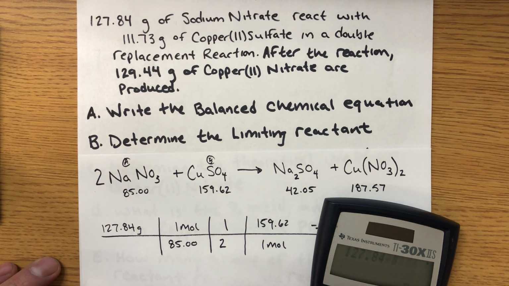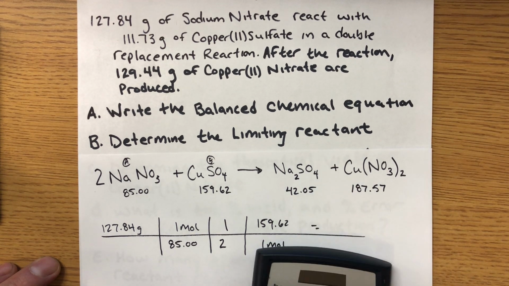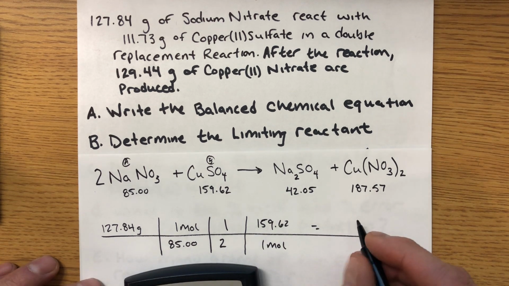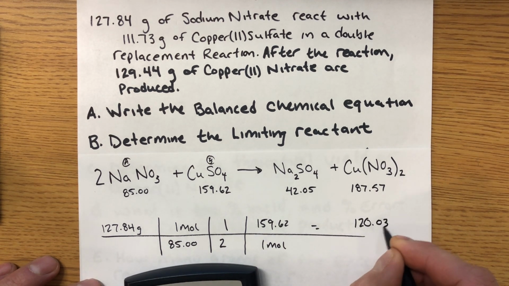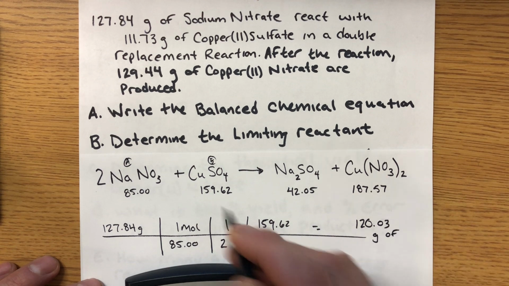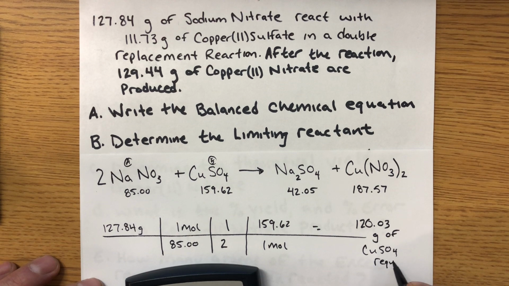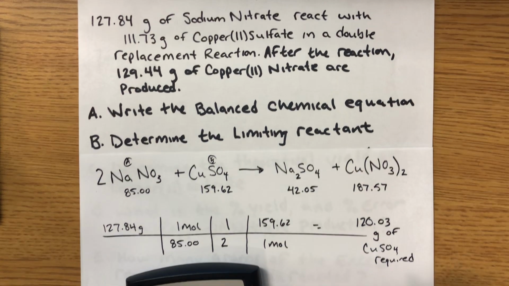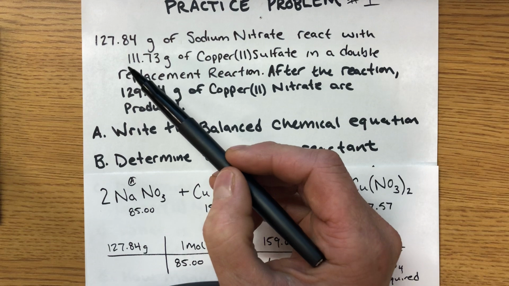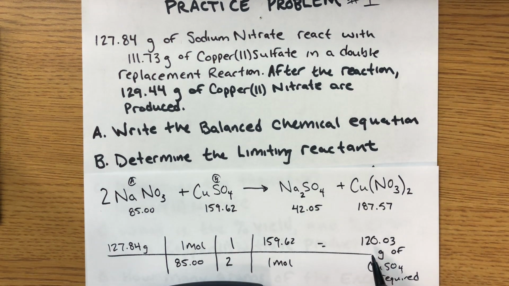Times 1 times 1 times 159.62 divided by times 2. Okay, so that's 120.03. And that's grams of chemical B, CuSO4, required. So to react away all of the starting amount of sodium nitrate, it would take 120.03 grams of copper sulfate.